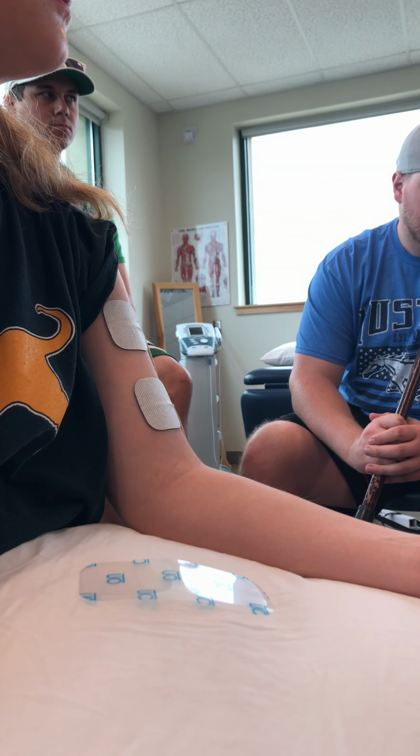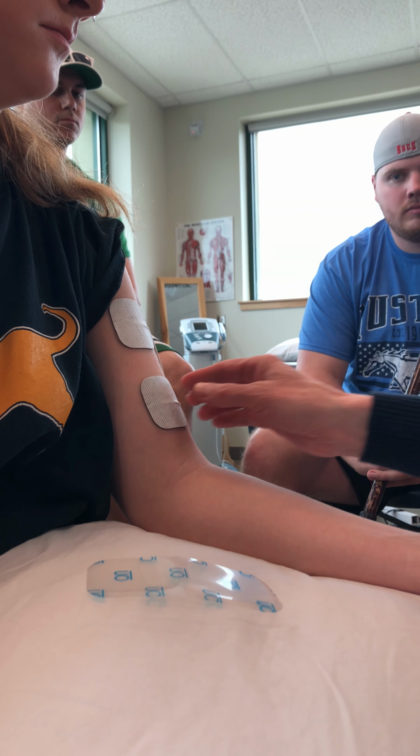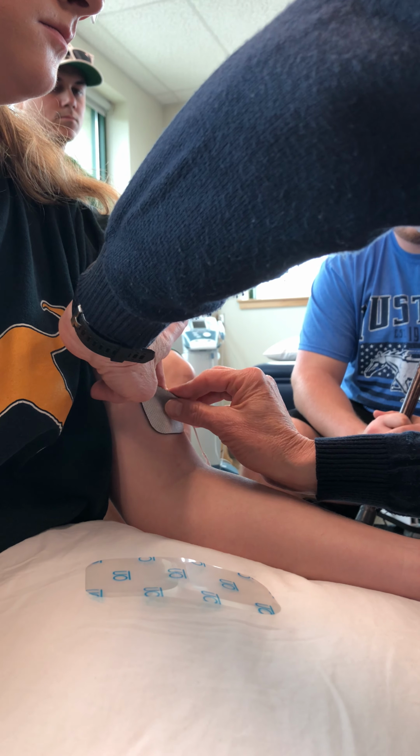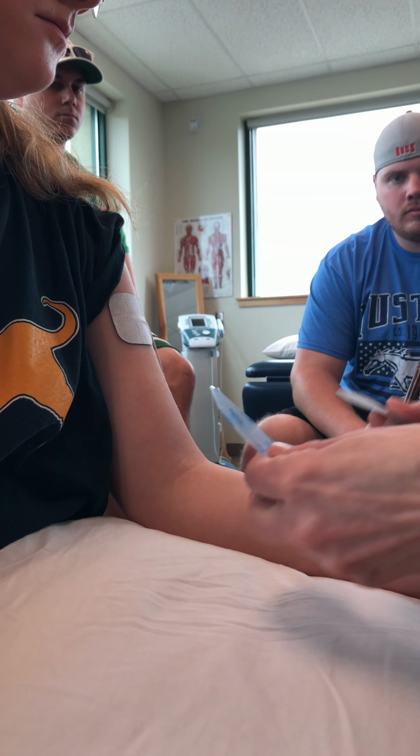When you're done, you just make sure you're careful with the pads, right? Just don't rip them, so you don't rip her skin.